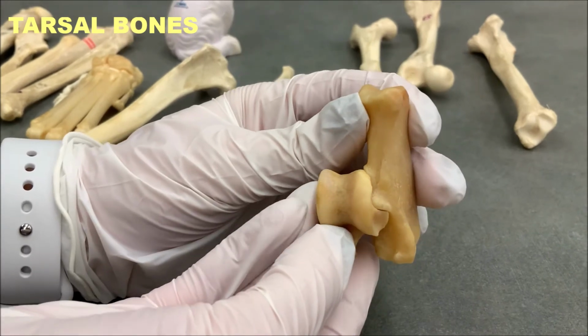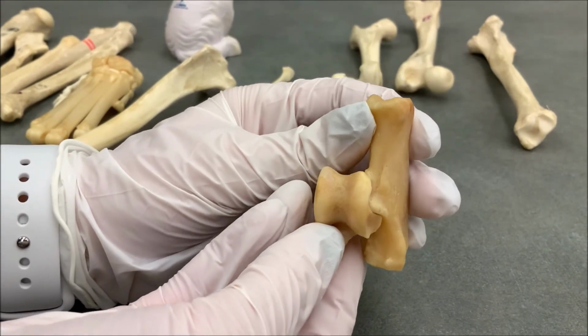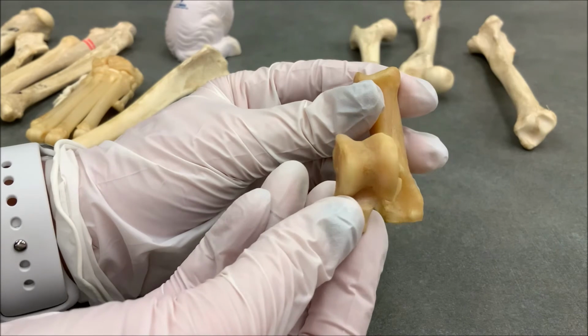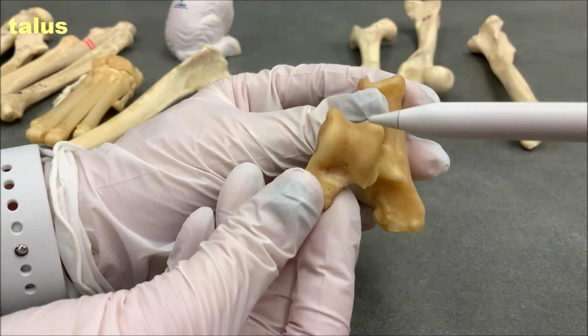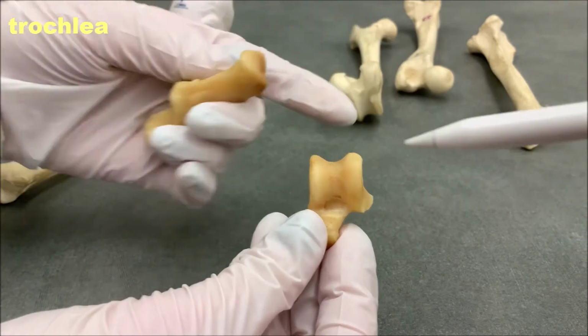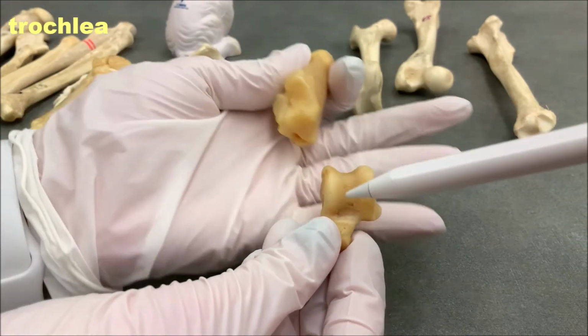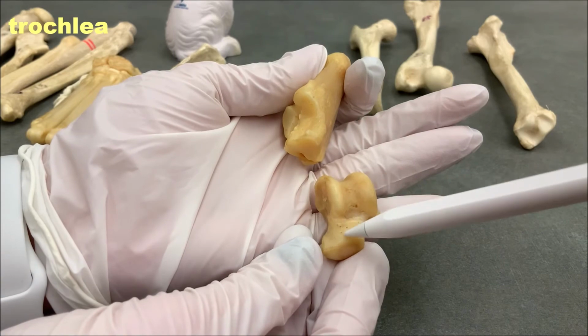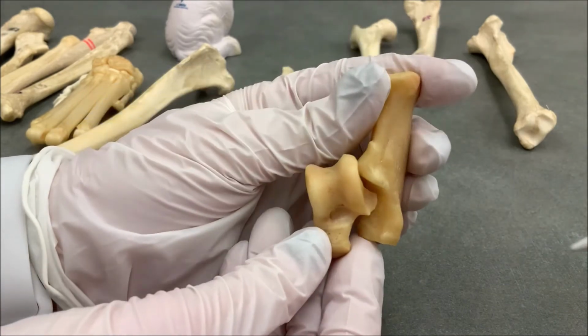Moving on to the tarsal bones now, the first two most proximal ones being the talus on the left and the calcaneus on the right. This is the talus, it's on the medial side and consists of a proximal trochlea with two lips and a distal trochlea. And because it's medial, it will be above the central tarsal bone.